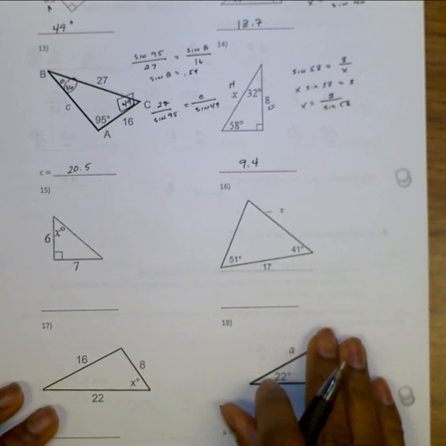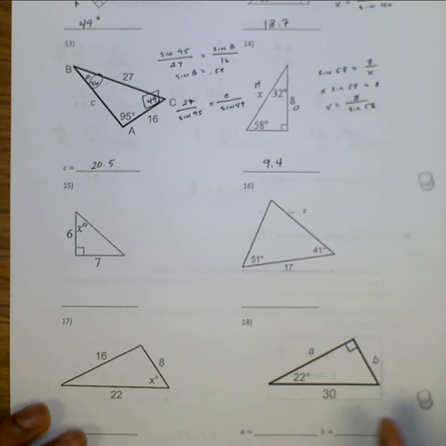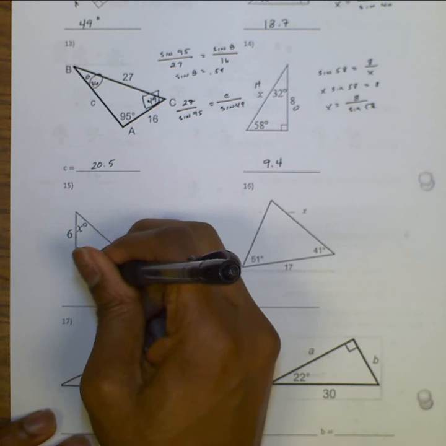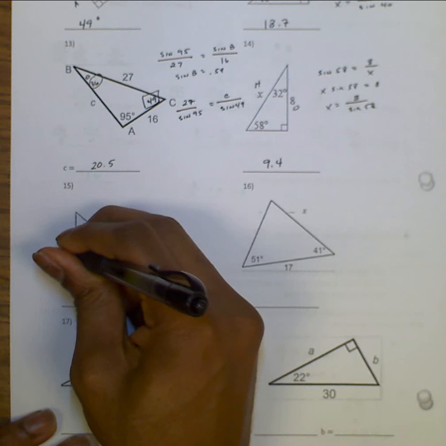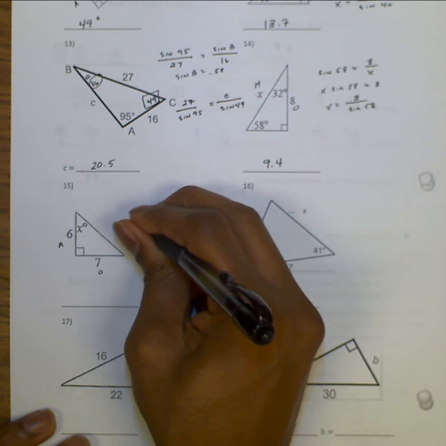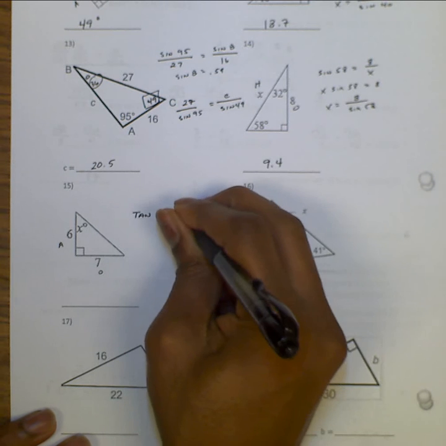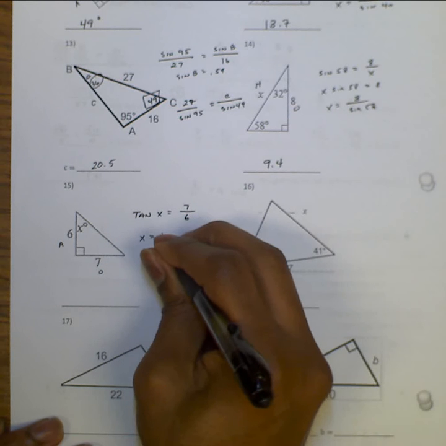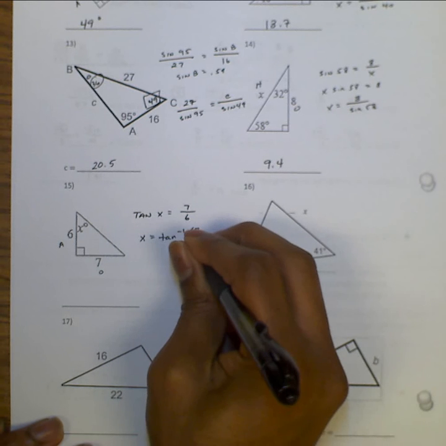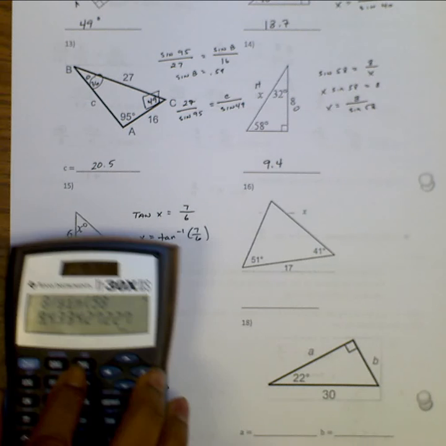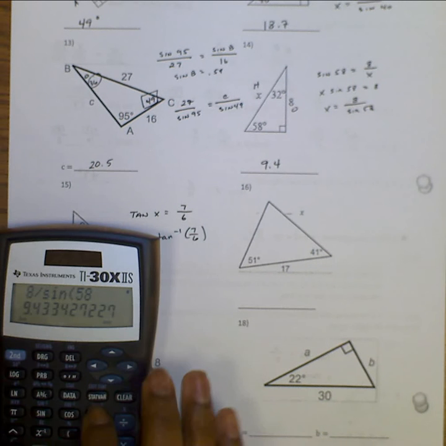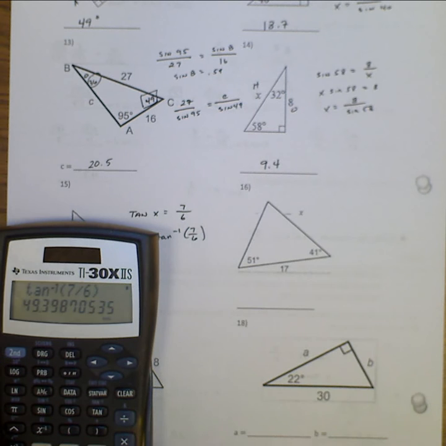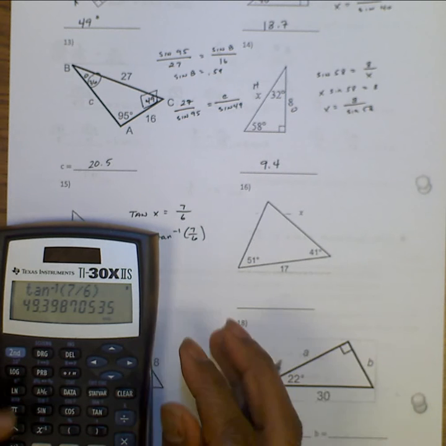Number 15, again a right triangle, so we can use our SOHCAHTOA, right triangle trig. This is our opposite side from x, this is our adjacent, so we're going to be using tangent. Tangent x equals opposite over adjacent. To find x, I'll just do the inverse tangent of 7 over 6. And so inverse tangent of 7 over 6 should give me 49.4, closest to 49 degrees.